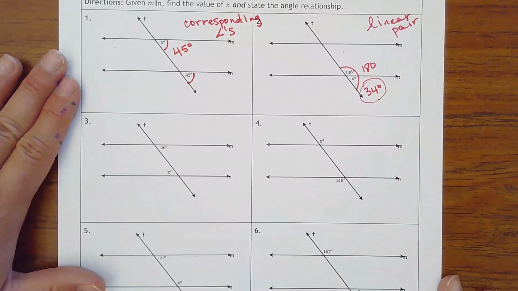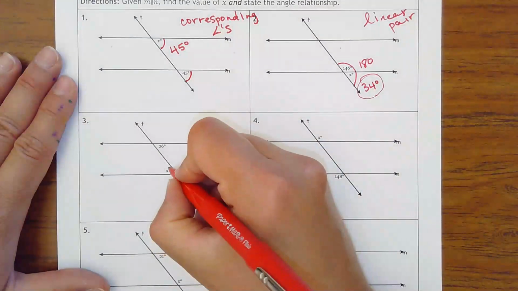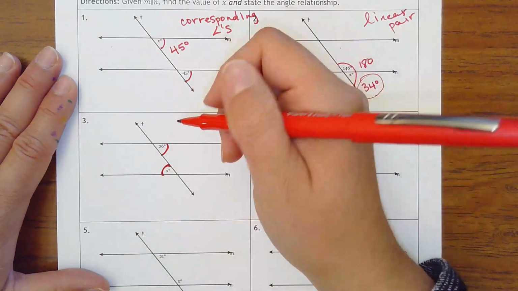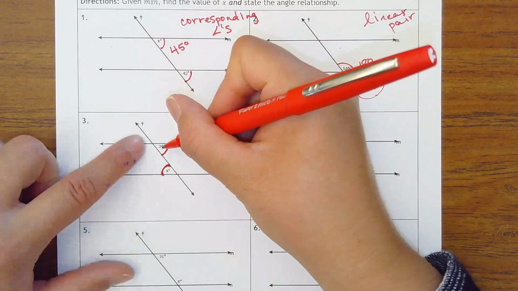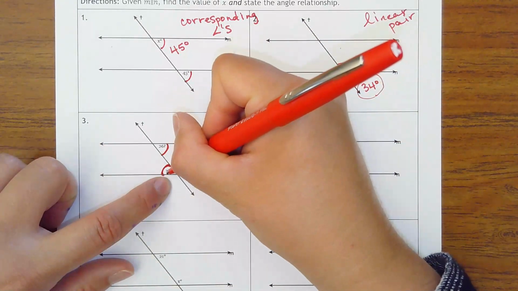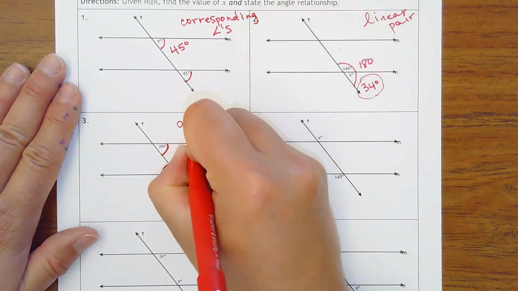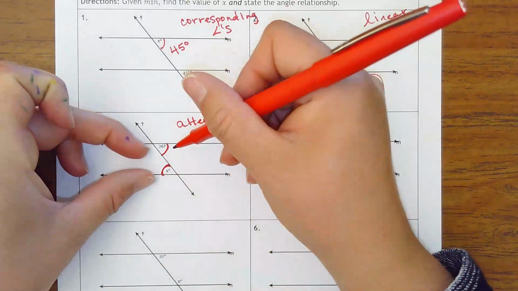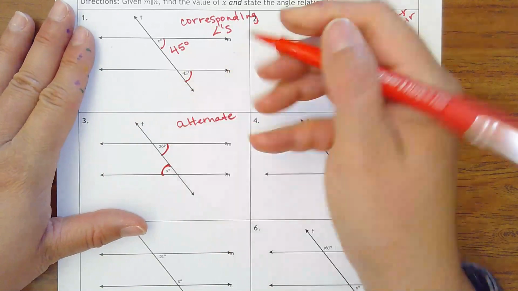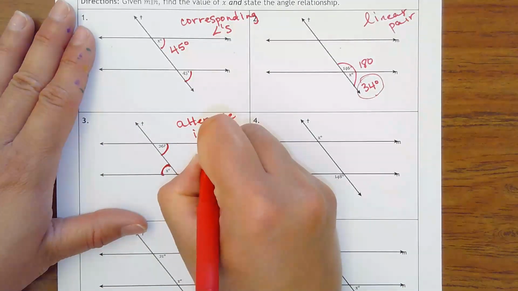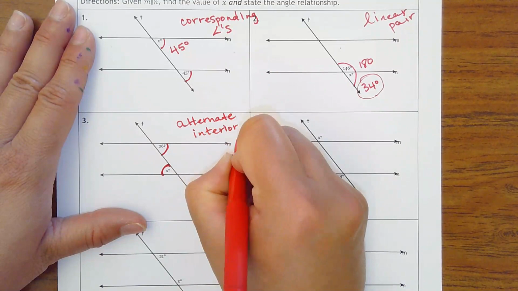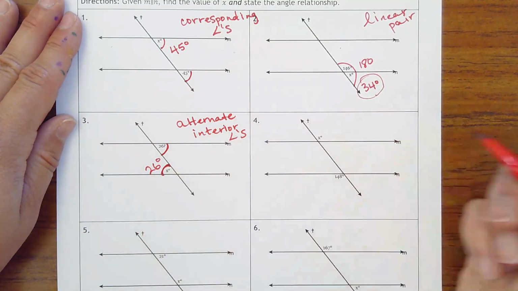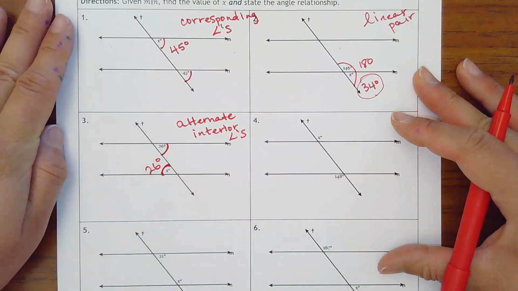All right, number 3. So we've got here and here. They are on opposite sides of the transversal. One's above it, one's below it, so that's alternate. And then they are inside the parallel lines. One's below, one's above, so that's called interior angles. Alternate interior. They are congruent, so this is also 26 degrees. You can see they look the same shape.